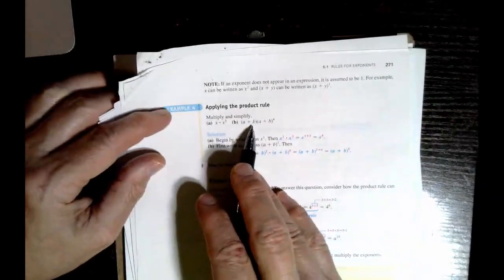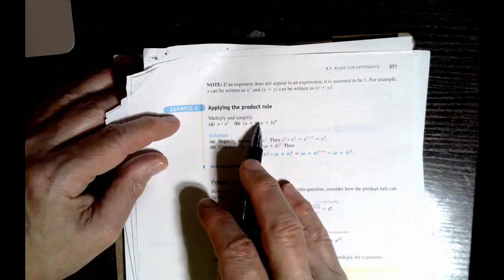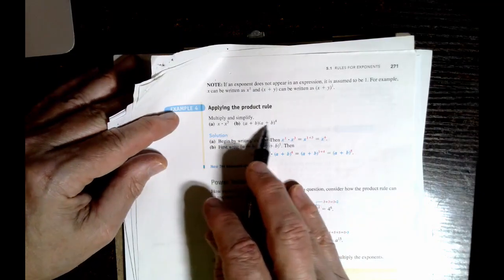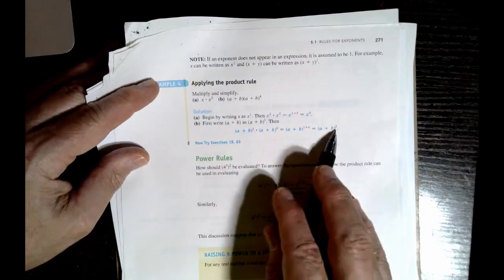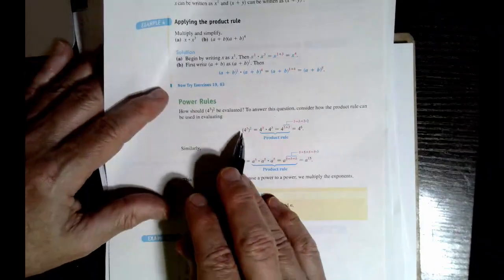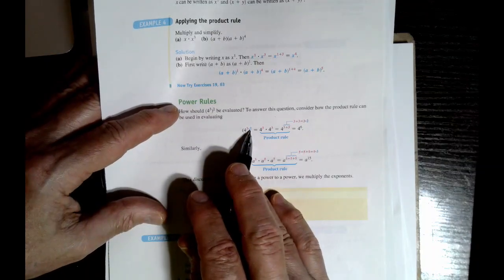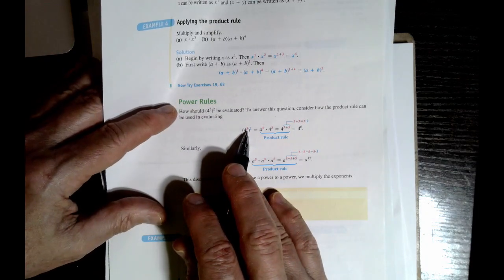When you're multiplying things that have the same base, like a plus b to the 1, a plus b to the 4, this is a plus b to the 5th power. Right? Now what if you have a power to a power? What do you have? Something raised to an exponent, and then that whole thing is raised to another exponent. Well, that's where you multiply your exponents.